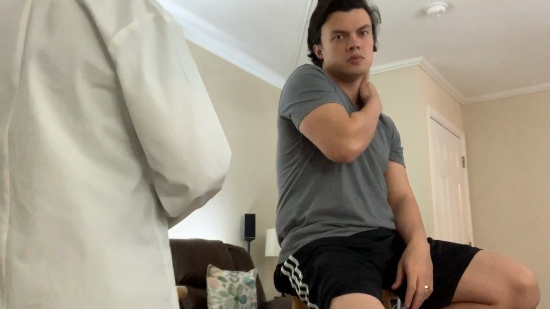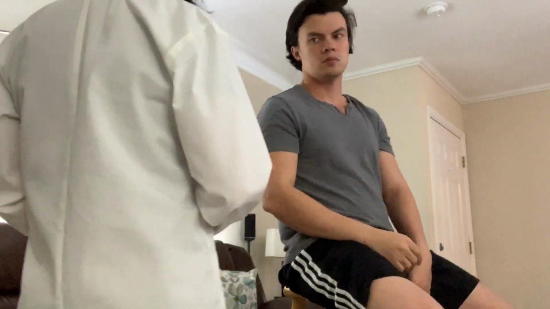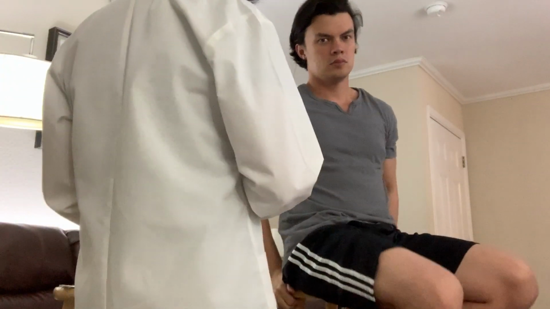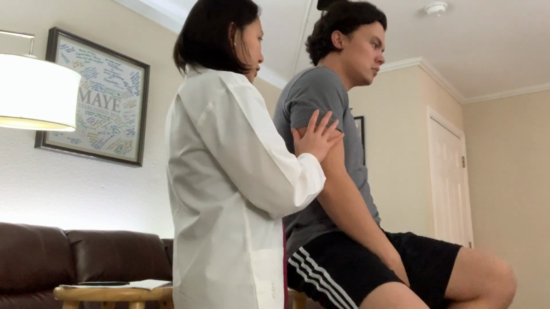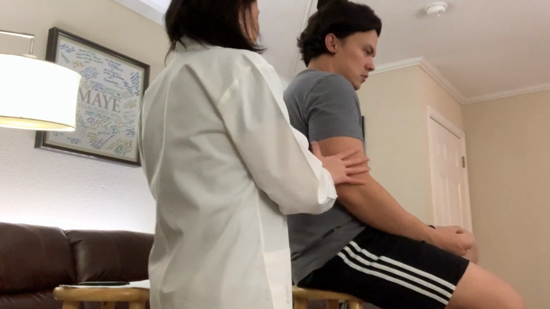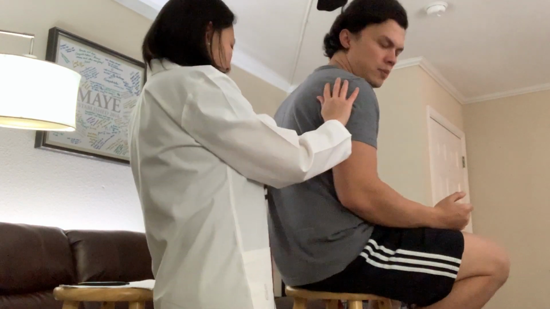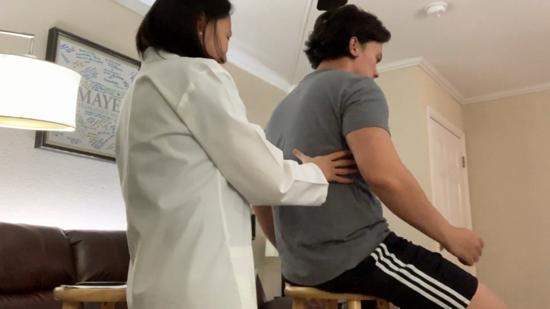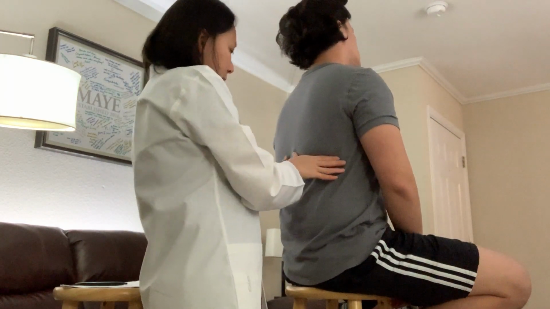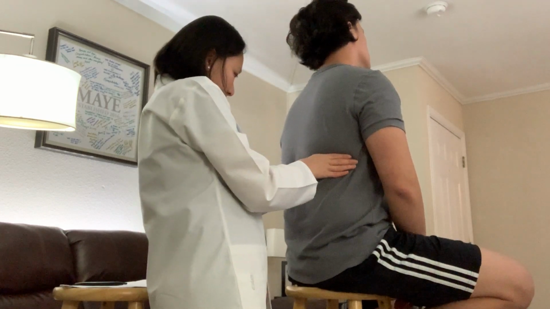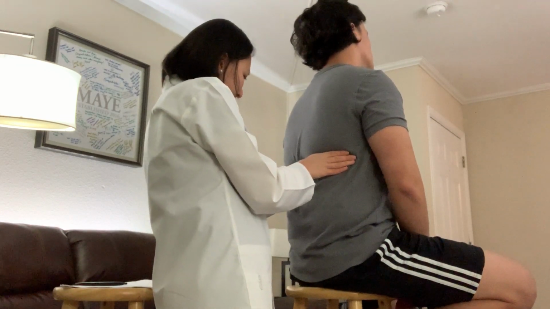Next we'll be doing palpation. First we're going to check for respiratory excursion, anteriorly and posteriorly. I would do it first posteriorly. Locate the 10th rib of the patient and push medially.